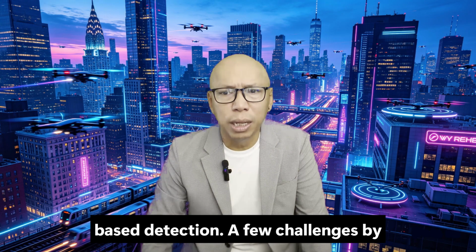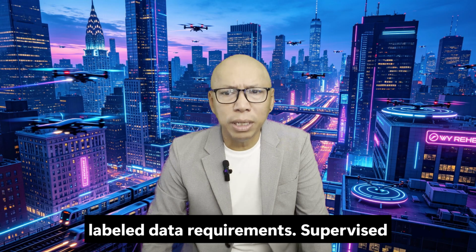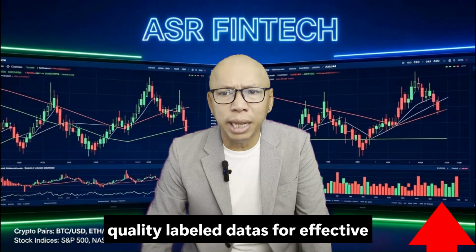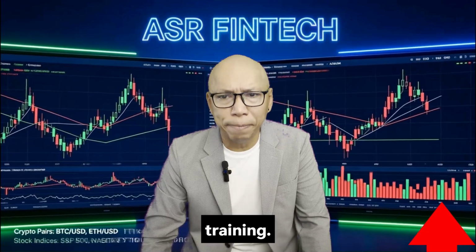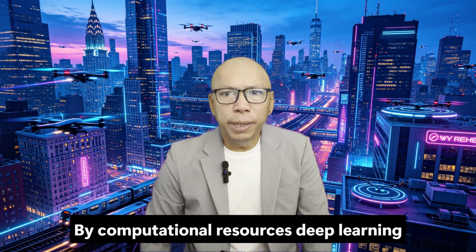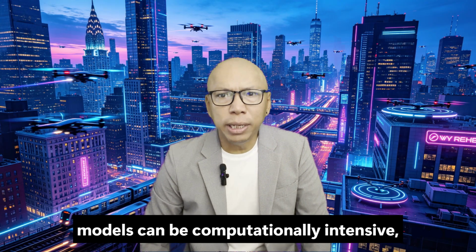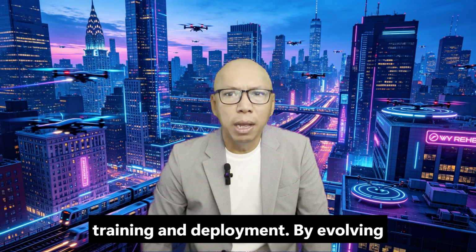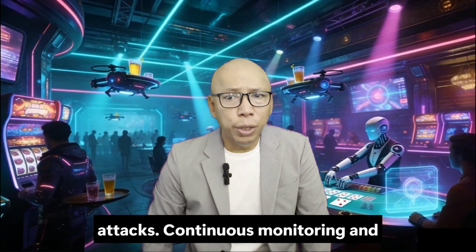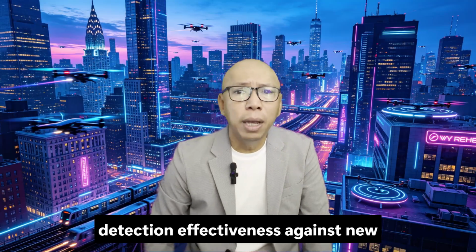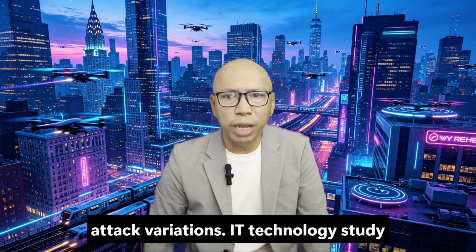A few challenges: by labeled data requirements, supervised learning models require large, high-quality labeled data for effective training. By computational resources, deep learning models can be computationally intensive, requiring significant resources for training and deployment. By evolving attacks, continuous monitoring and retraining are necessary to maintain detection effectiveness against new attack variations.